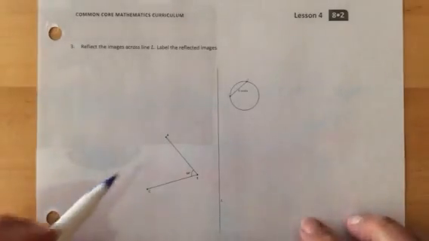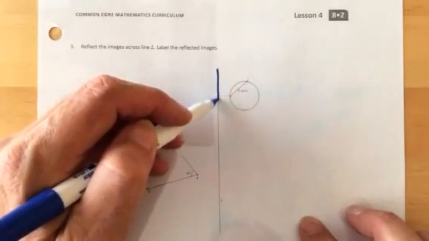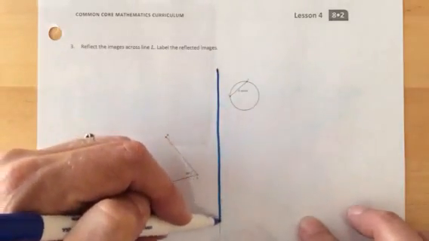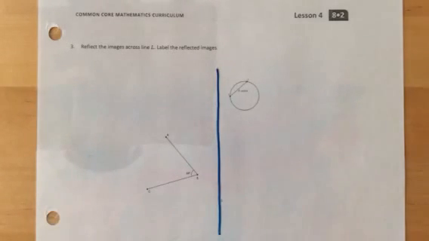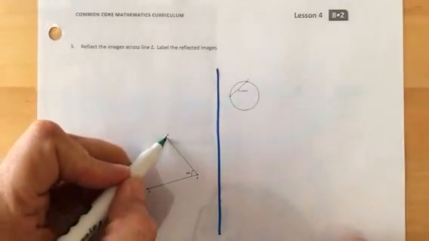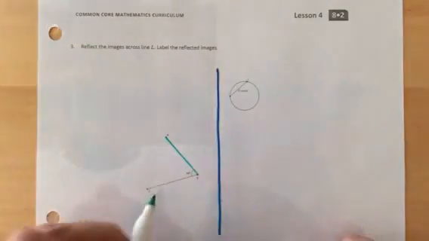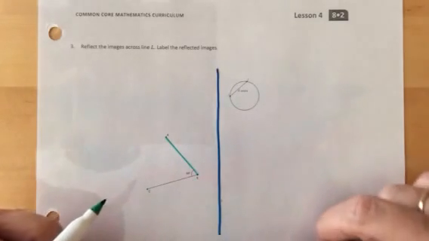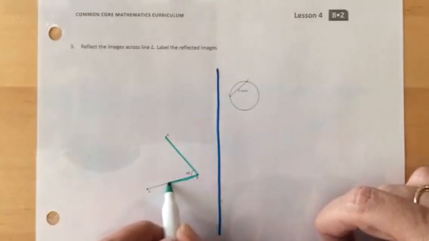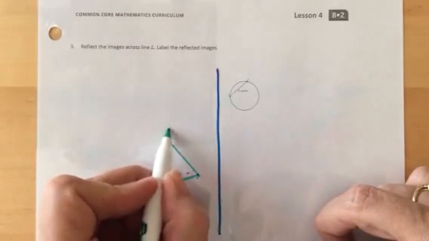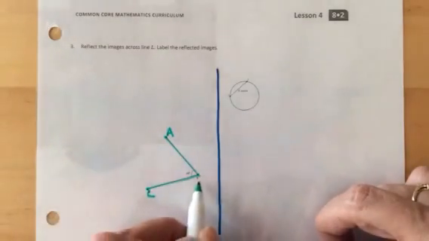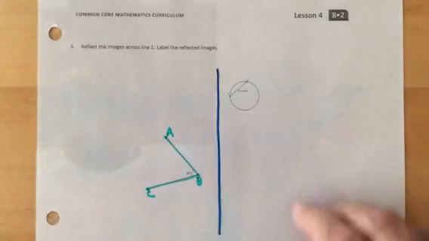Okay, once again, I'll have you watch me do this just in case you're still trying to get the hang of it. So here's our line of reflection, line L. We'll draw our figures in green. So there is my angle ABC. And I'll just go ahead and make the letters a little bigger so I can see it when I draw this.